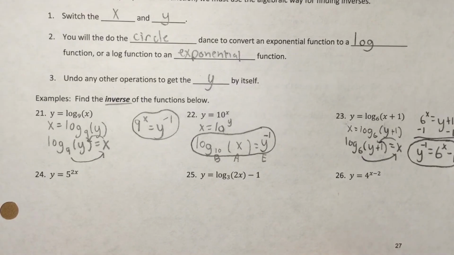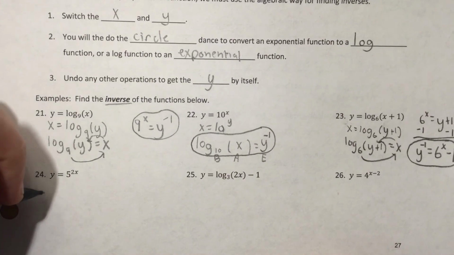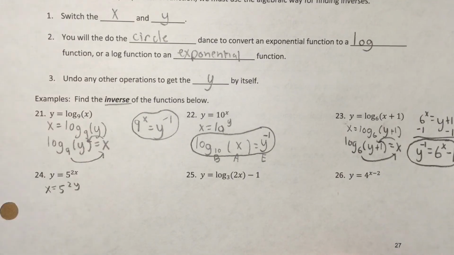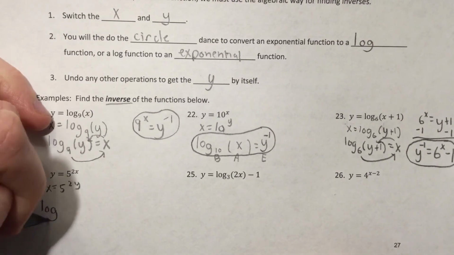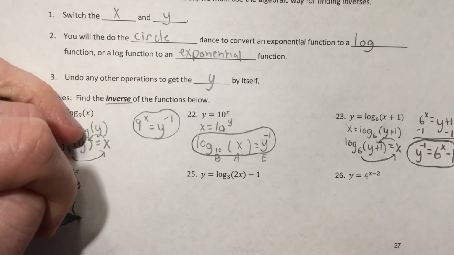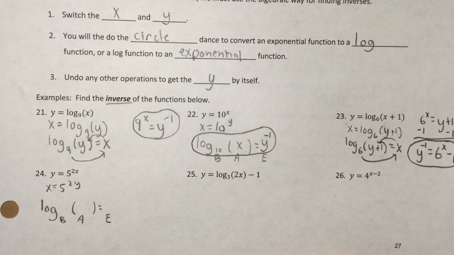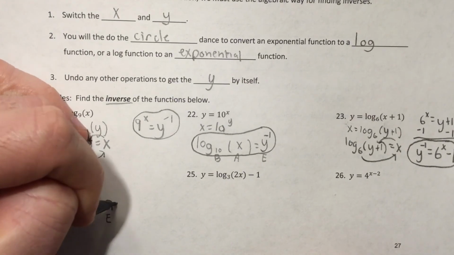And then the last one we'll do together is y equals 5 to the 2x power. Again, I switch my x and y first. I want to get the y out of the exponent. So to do that, I have to make it into a log. So the BAE acronym may help you, if you like. So our base is 5, our answer is x, and our exponent is 2y.